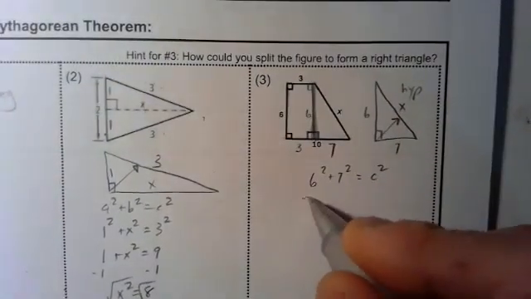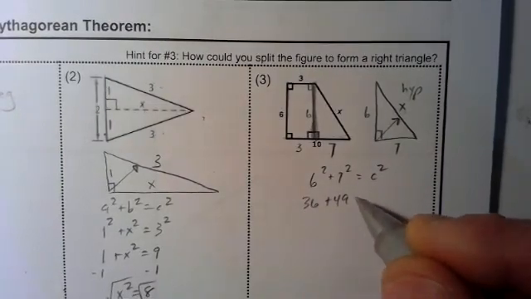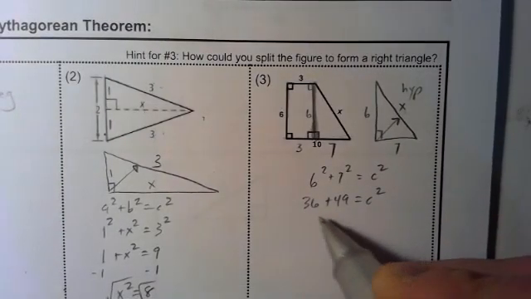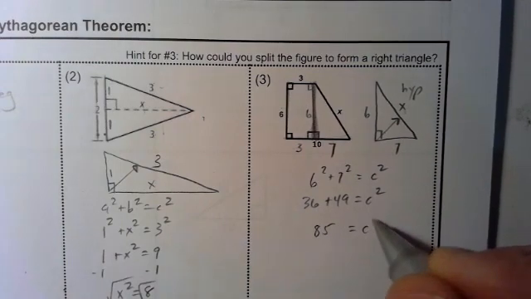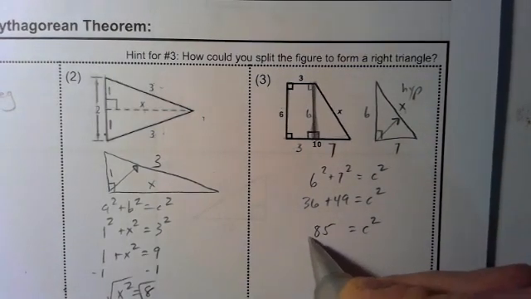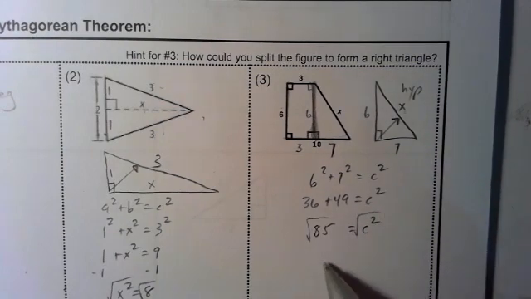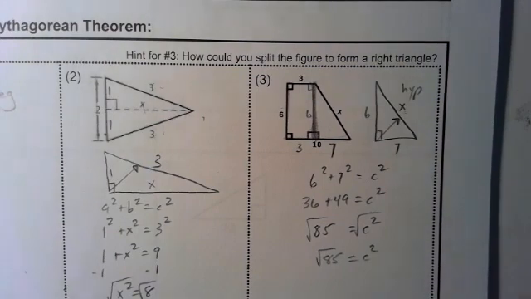All right, let's get her done. 36 plus 49 equals c squared. 36 plus 49 is going to give me 85, and that equals c squared. Okay, so then I square root both sides, and then the square root of 85 equals c.